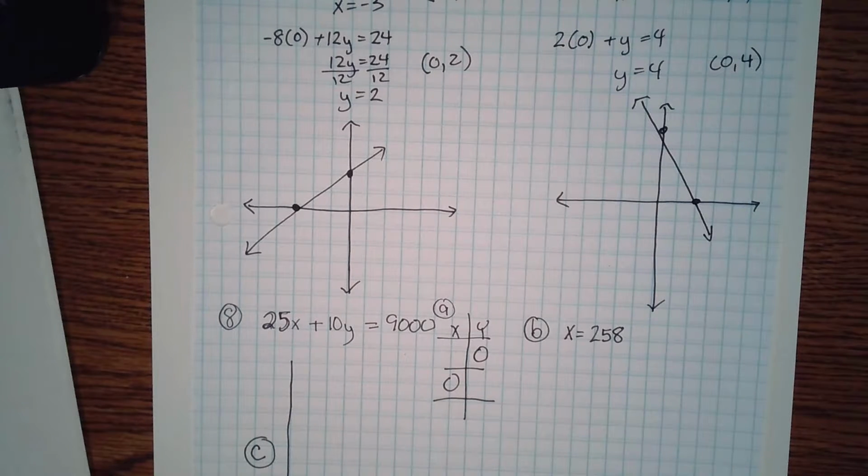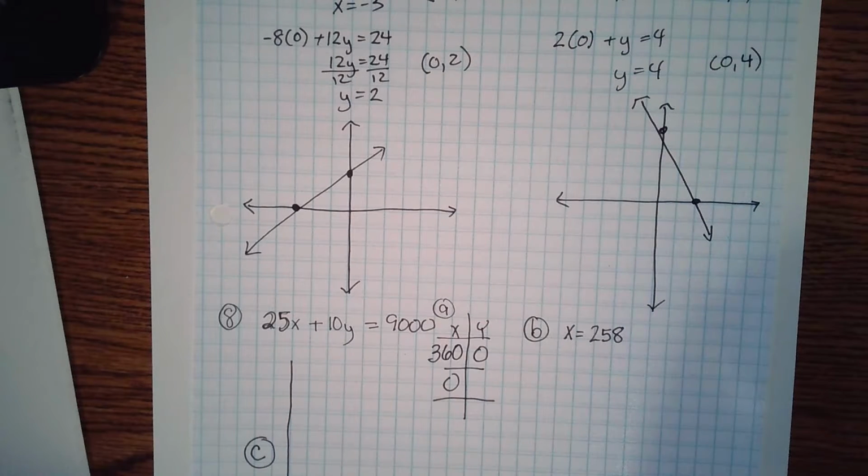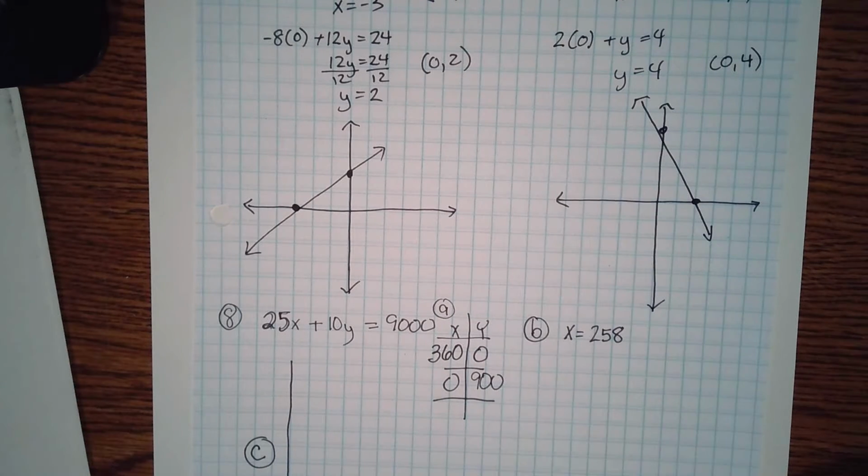So if I have 9,000 divided by 25, that is going to give me 360 sweatshirts that have to be sold in order to meet that goal. Okay, so let's try it the other way. This time, let's put 0 in for x, which drops out the 25x. So I have this time 9,000 divided by 10, which should only give us 900. You're thinking, only. So let's do it this way.